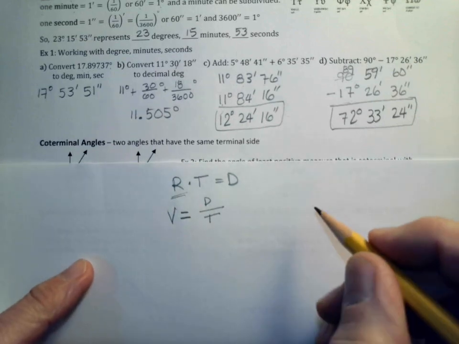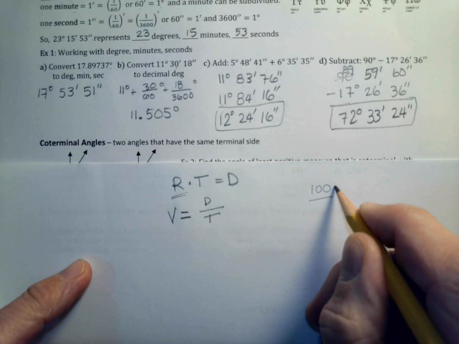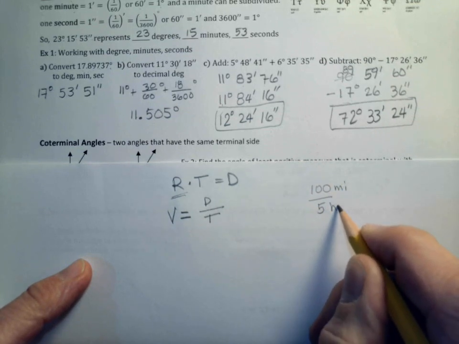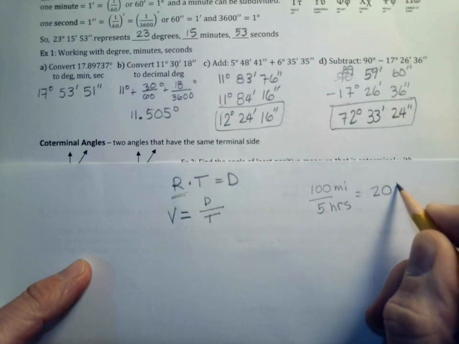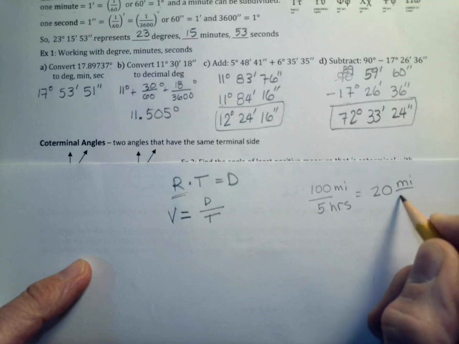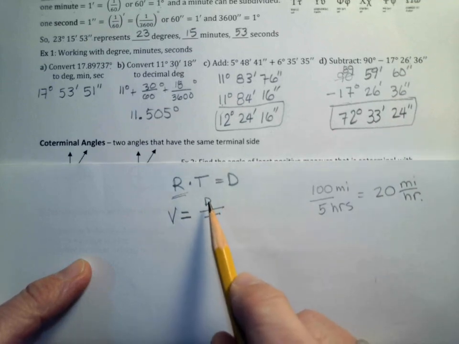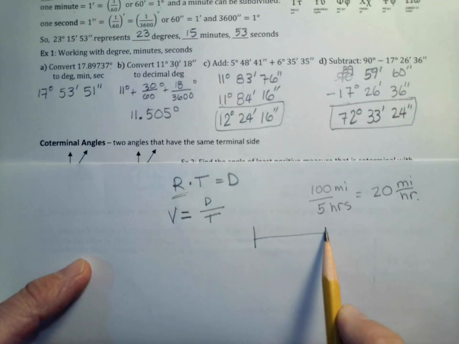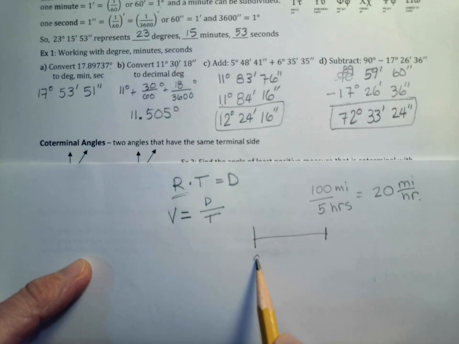So if I drove 100 miles and it took me 5 hours to do it, then I drove an average of 20 miles per hour, right? So velocity is just distance traveled, how far you went from point A to point B, and then divided by the time it took you to go from A over to B, right?